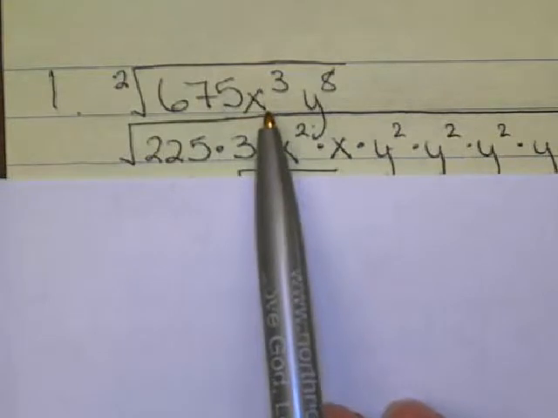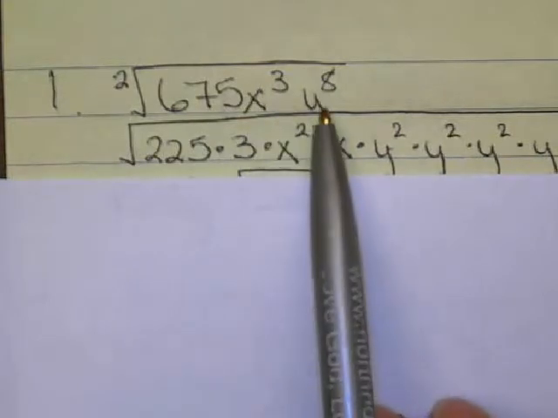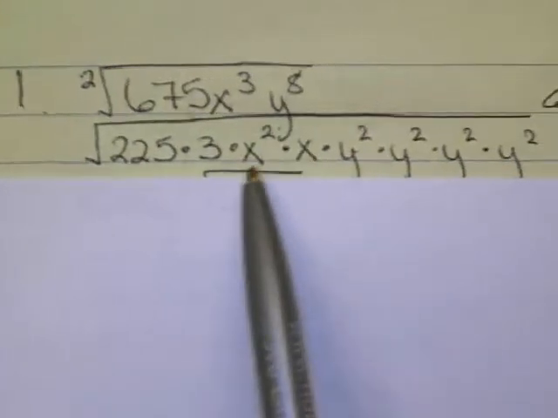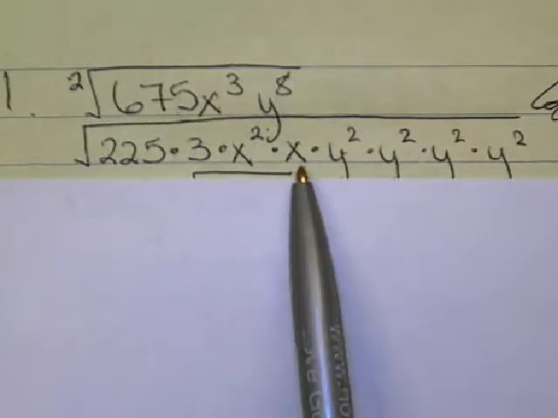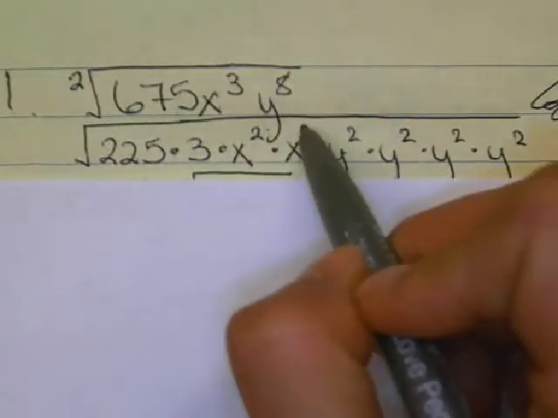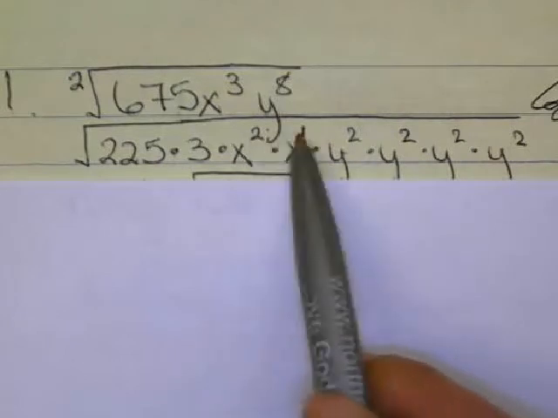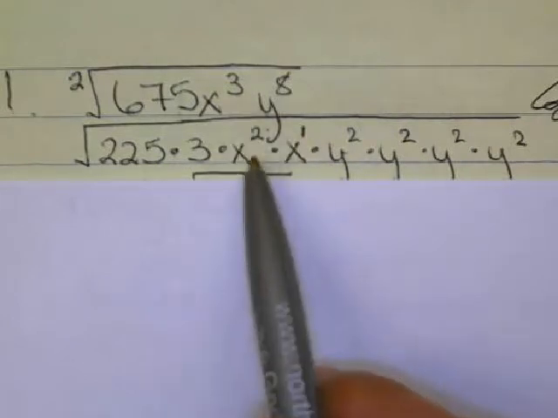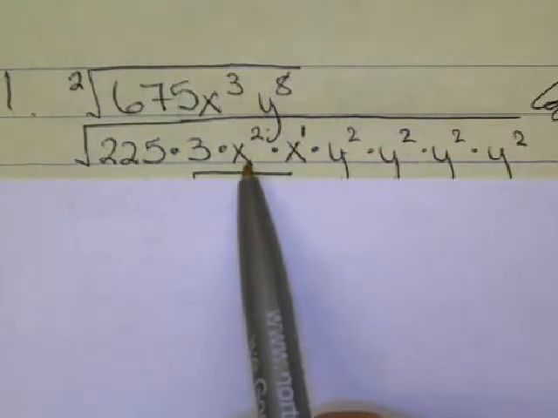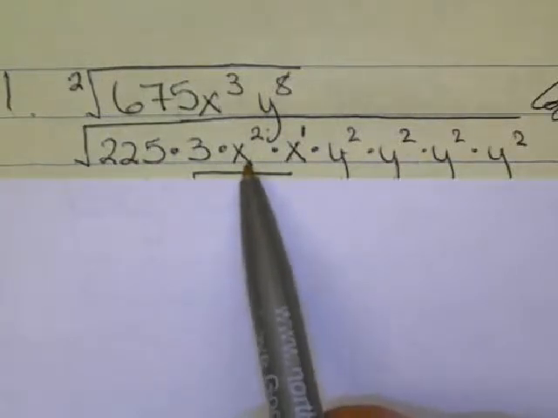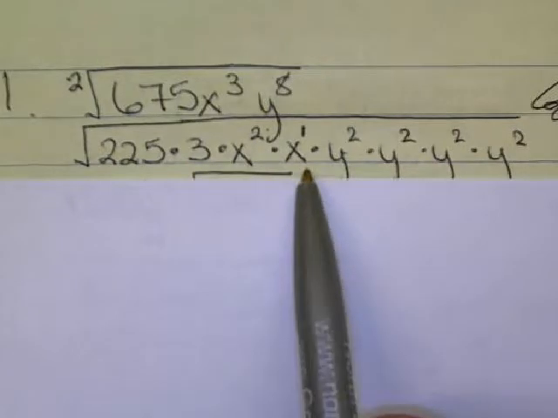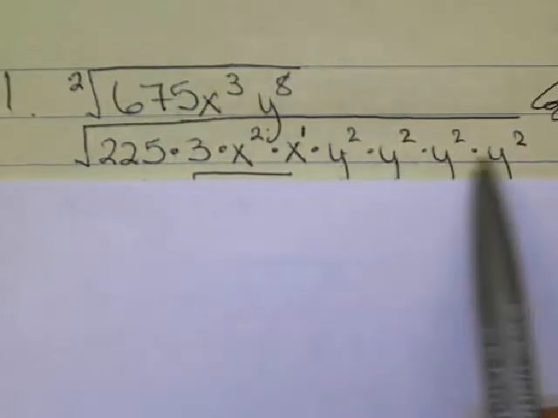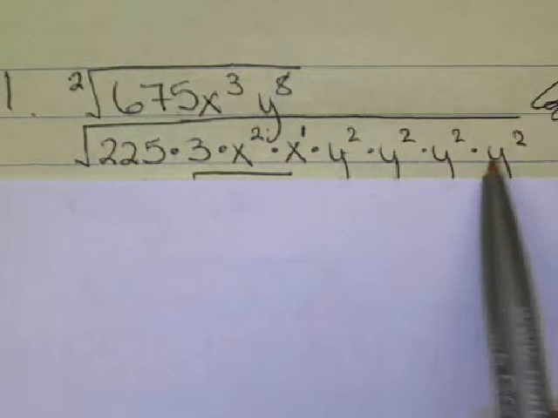And then what I did was I just broke up the x cubed and the y to the 8th power. So I ended up with x squared here times x. There's a little 1 here, and 2 plus 1 is 3. So it all is equivalent. It's just that now I have a square here, so it can cancel that radical out. And then I have 1 left over, and then I have 4 of these y squared terms.